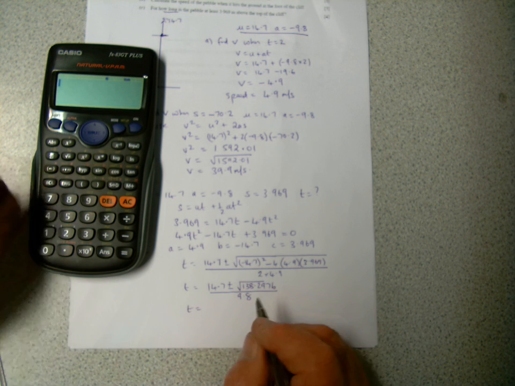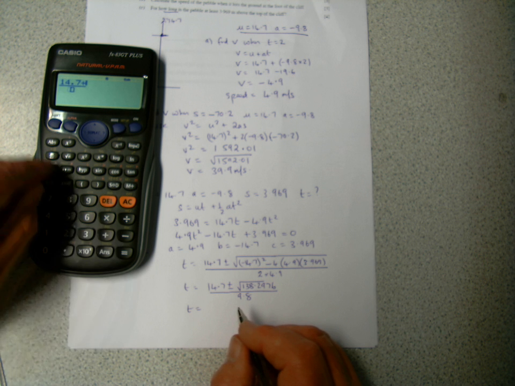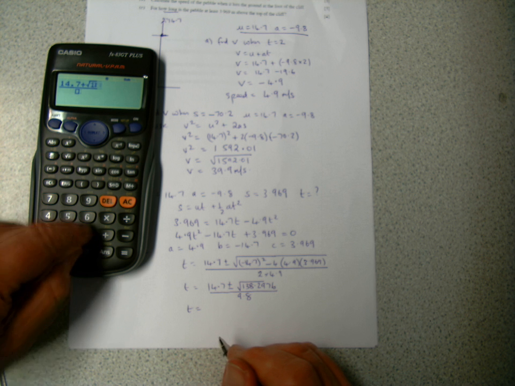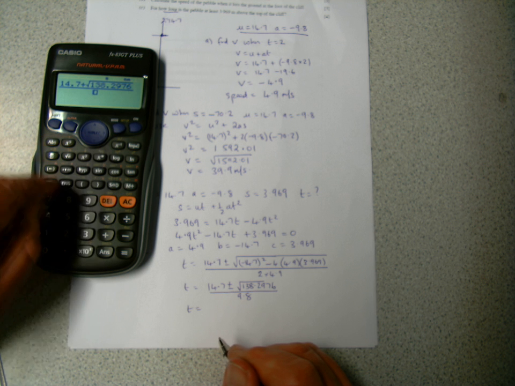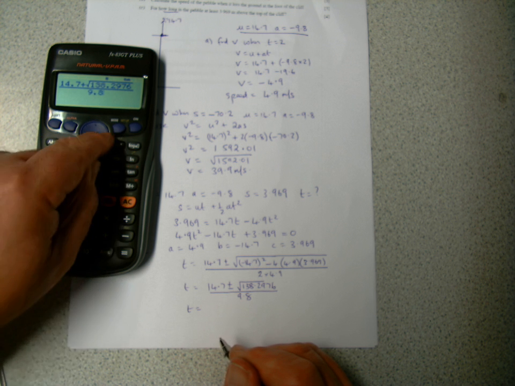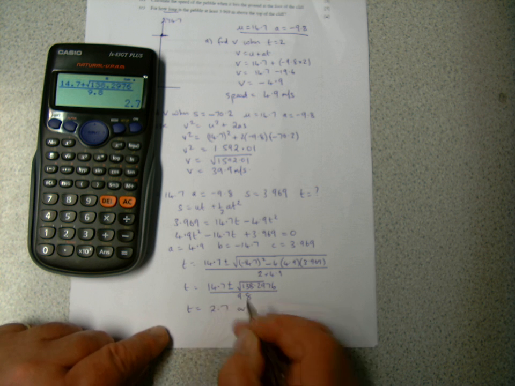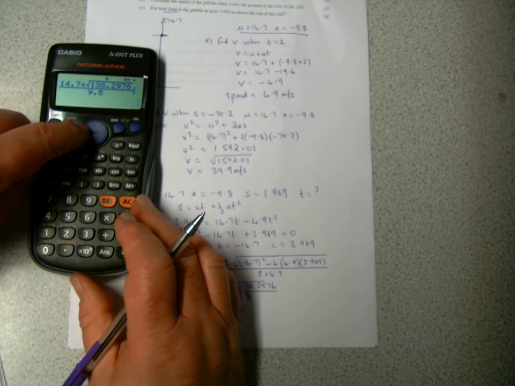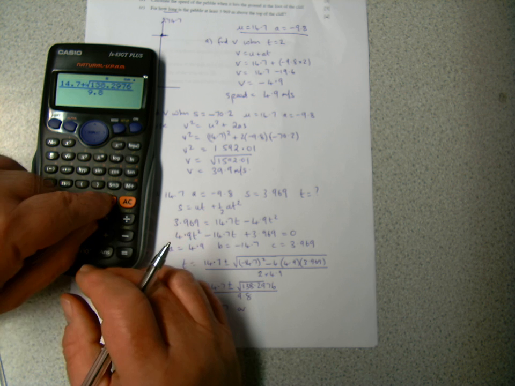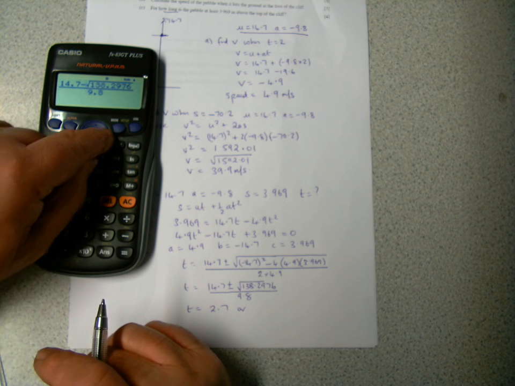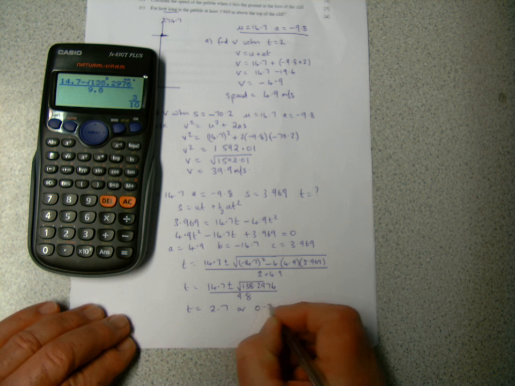Do it firstly with a plus: 14.7 plus the square root of 138.2976, over 9.8, equals 2.7. Then on the replay, I can change that plus in front of the square root to a minus, and the other answer is 3/10, which is 0.3.